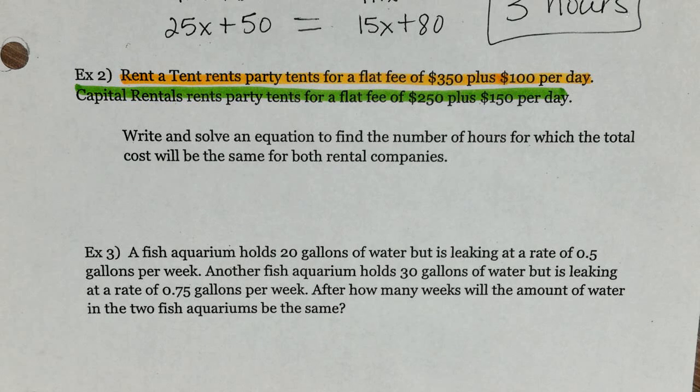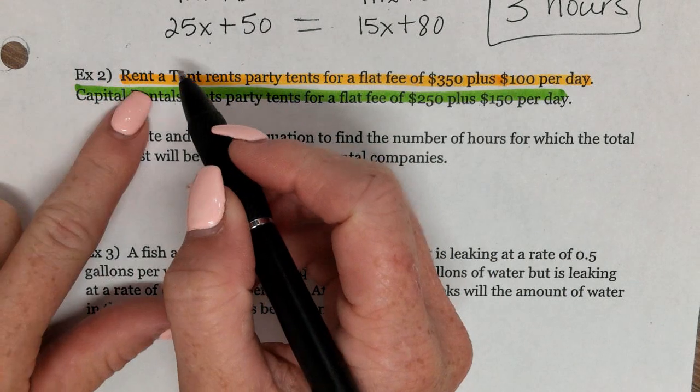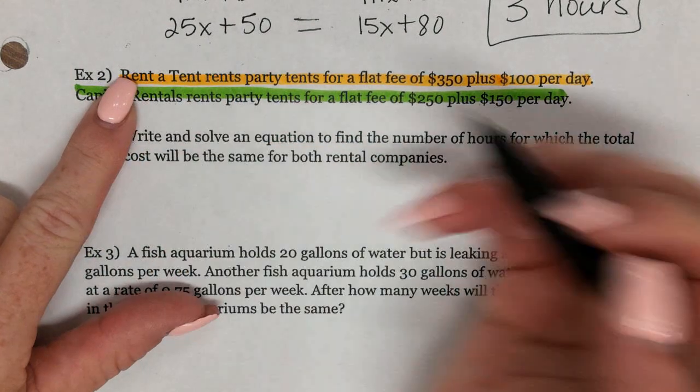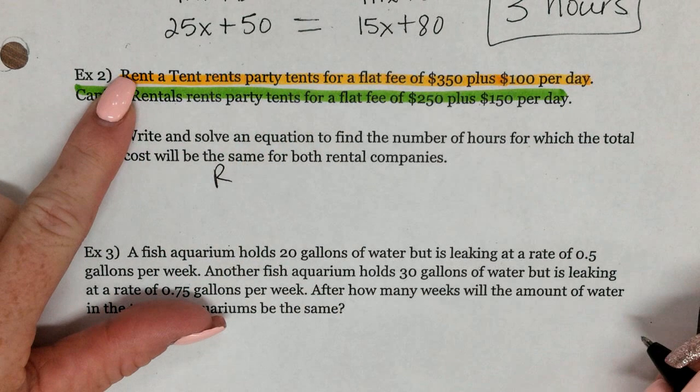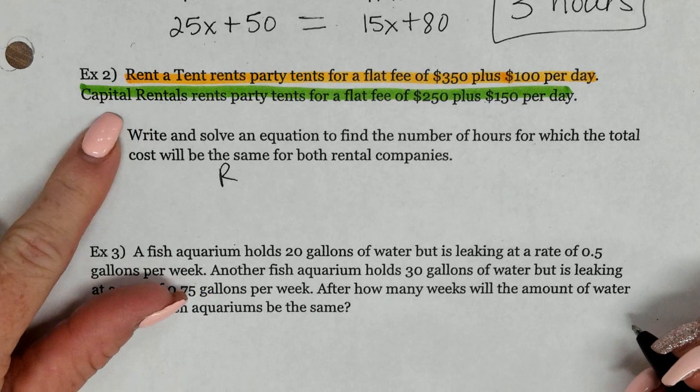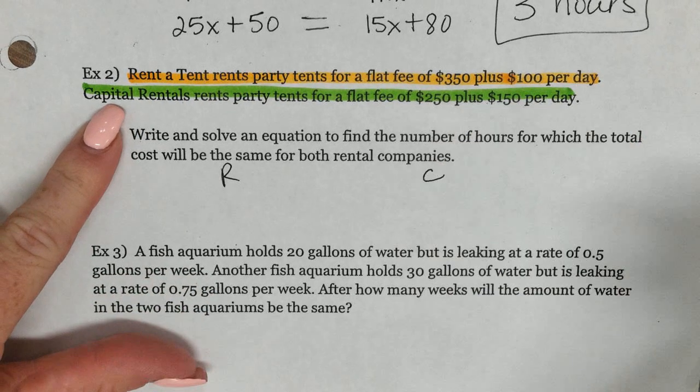So you'll never find the Y equals, right? Just MX plus B. For today, you're just going to have MX plus B equals MX plus B. So we're going to have Rent a Tent. So I'm just going to put an R for Rent a Tent because I don't feel like writing that whole thing. And can I put C for Capital Rentals?